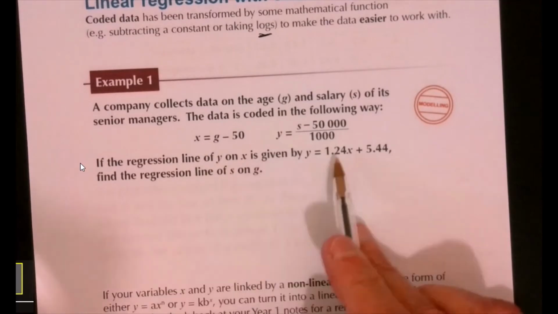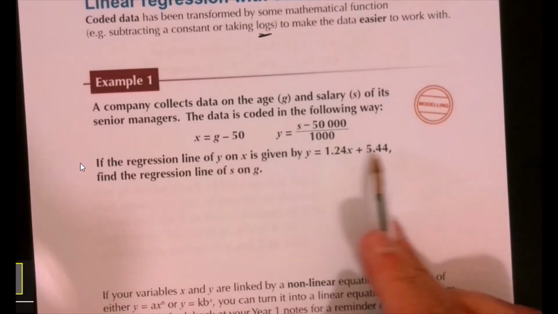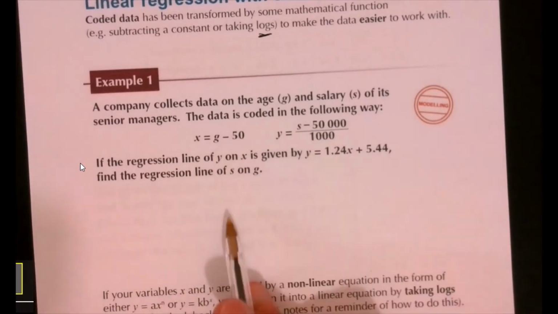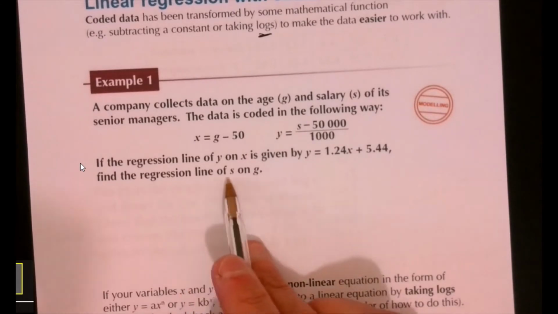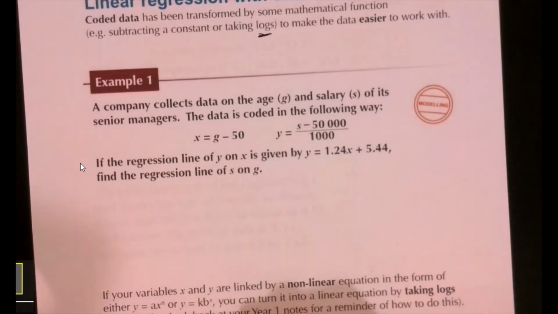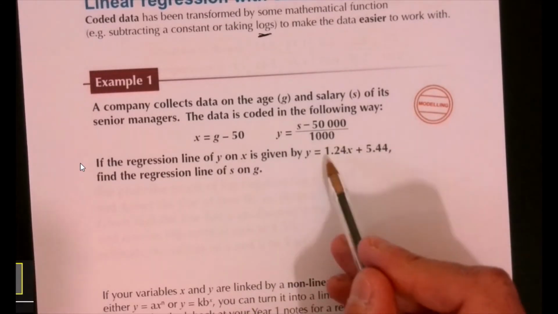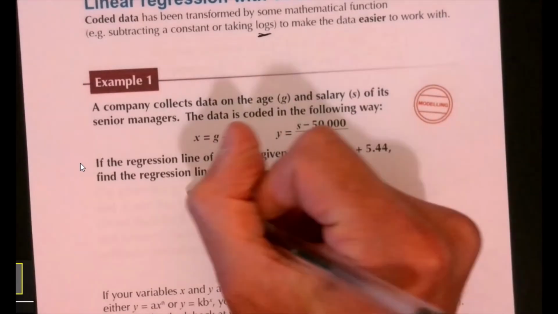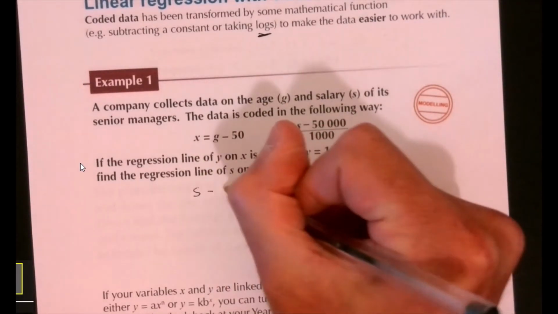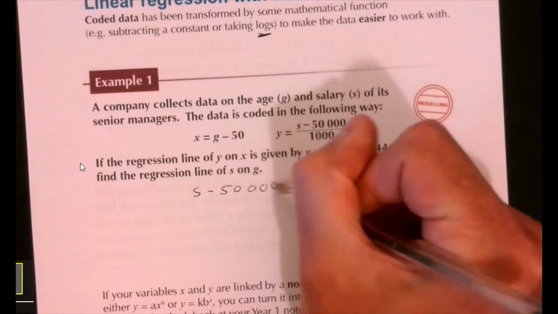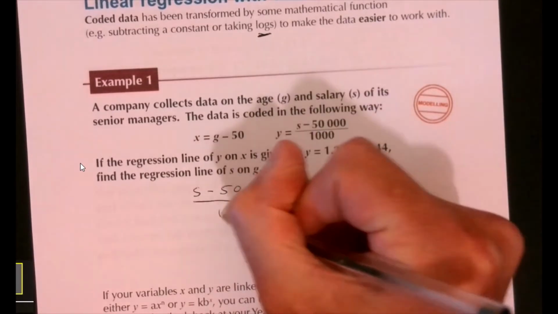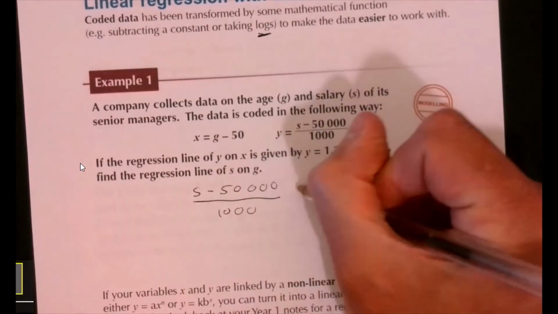It tells me I've got a regression line, but it's being coded, and we need to find the regression line of S on G. So all I need to do is substitute in Y. Like I said, it looks scary, but it's actually relatively easy.